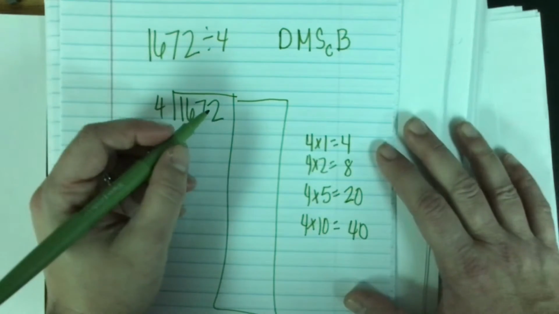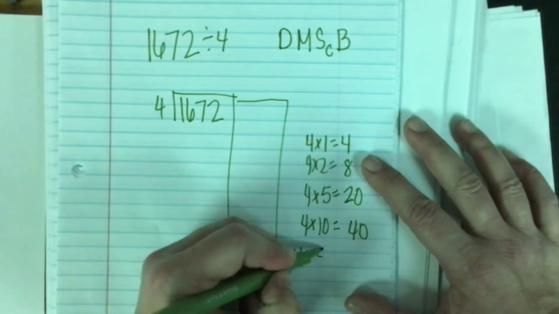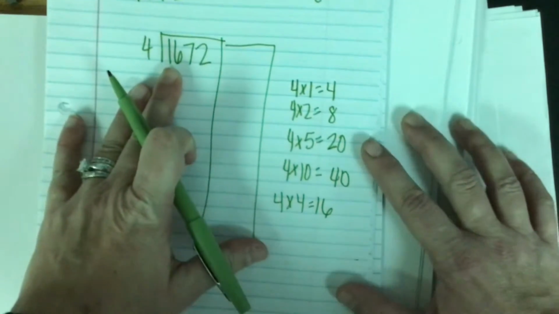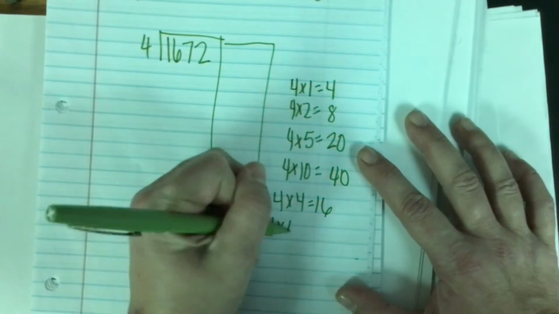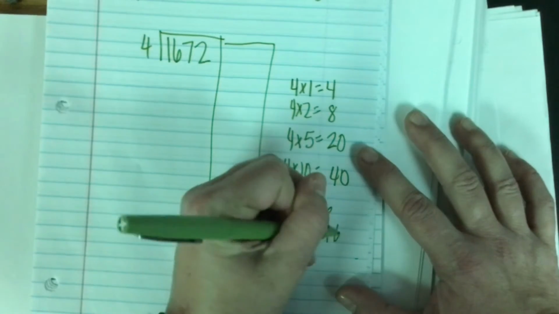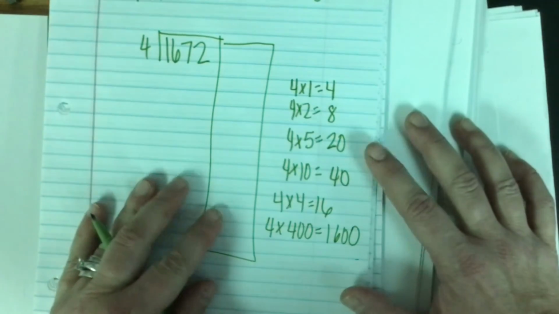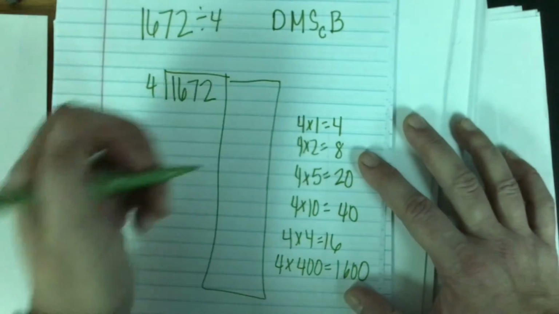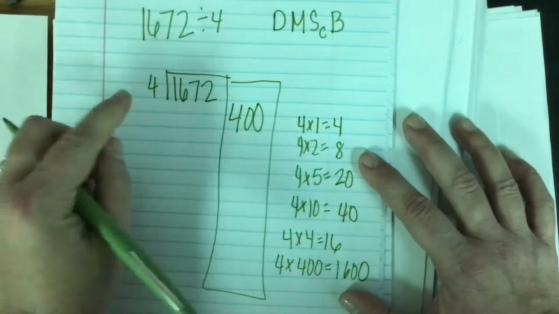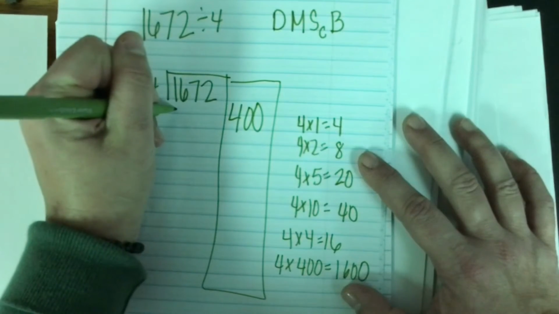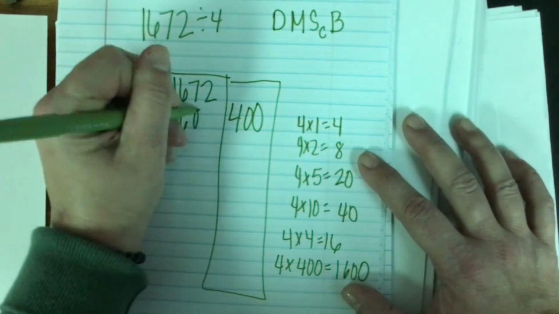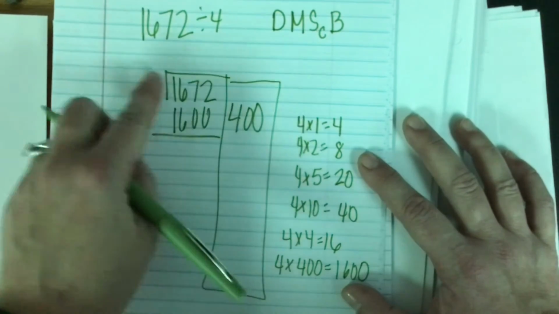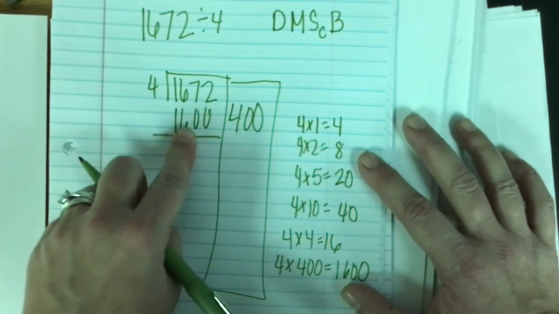Well, I'm thinking I know how to get 4 times 4 happens to be 16, and I see a 16 here. So now I'm thinking, well, if I do 4 times 400, that's going to get me to 1,600, and that's pretty close. So that's what I'm going to do. I'm going to put a 400 here. 4 times 400 happens to be 1,600. So I divided, multiplied. 400 times 4 is 1,600.